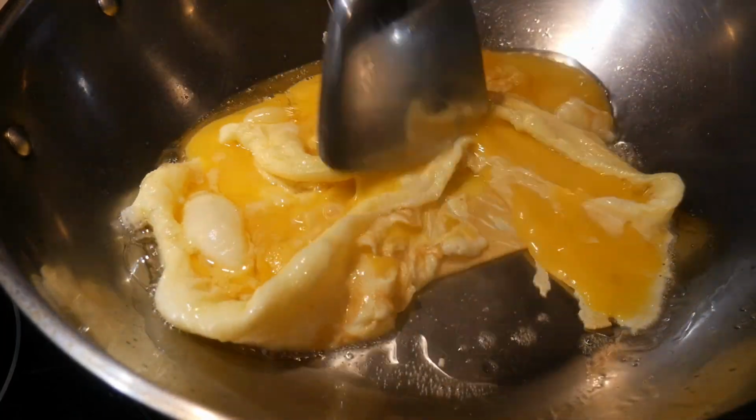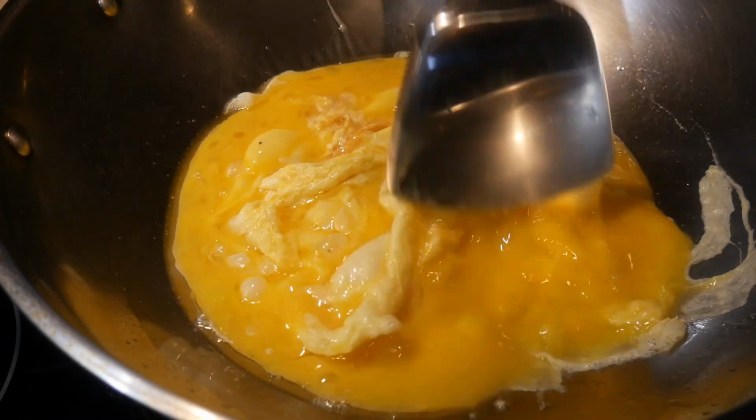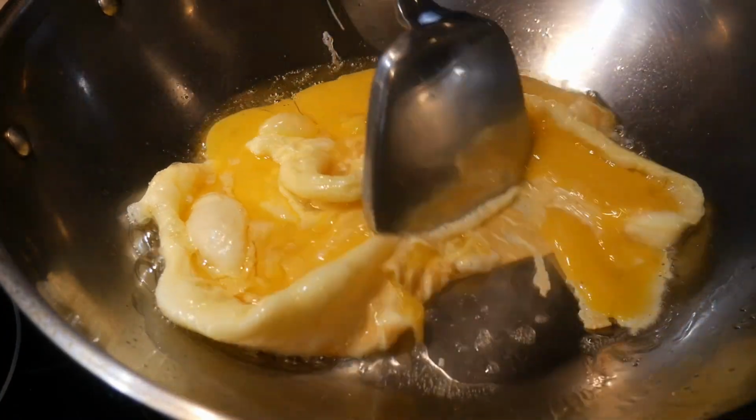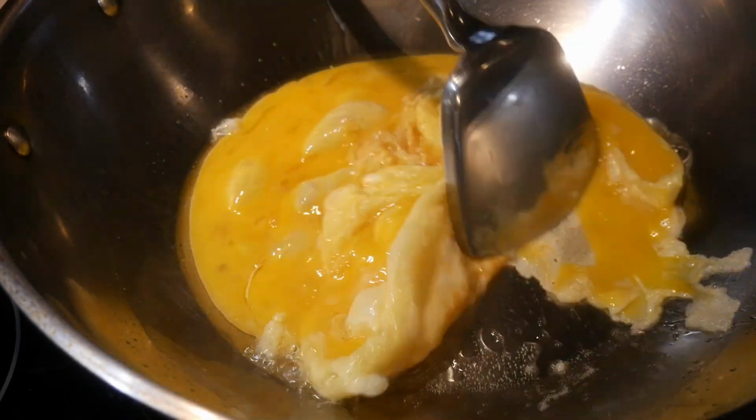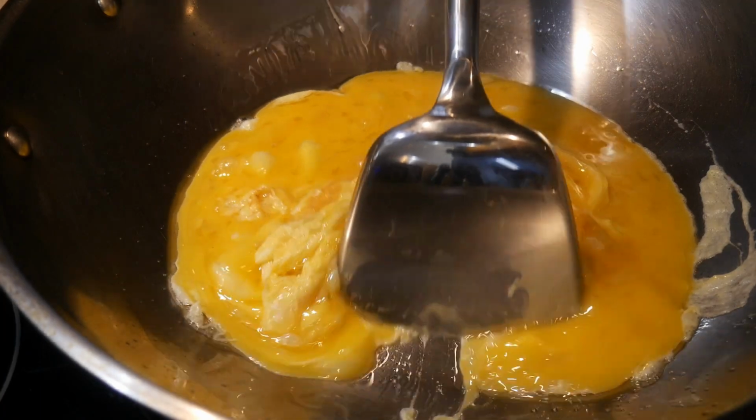The outside of the egg will cook first. And by using the wok spatula to push it into the inside, you will facilitate the cooking. As you can see, the uncooked egg will fill the empty space. And by now, the egg is about 50% cooked.